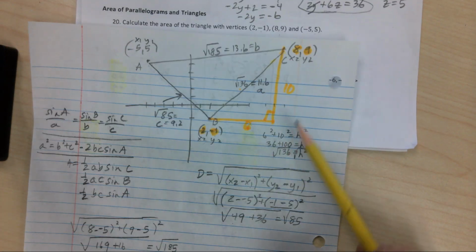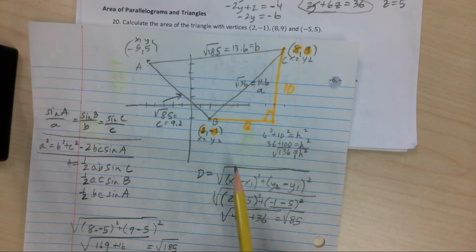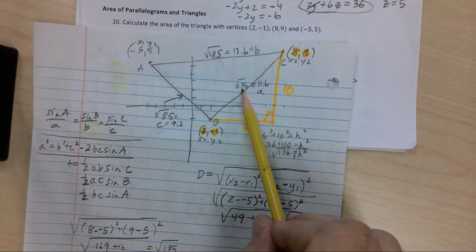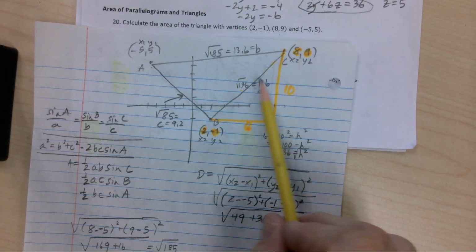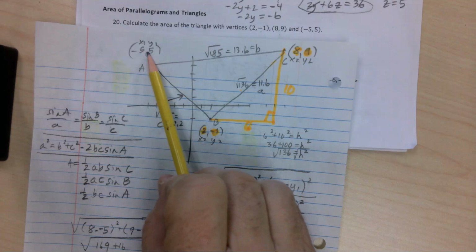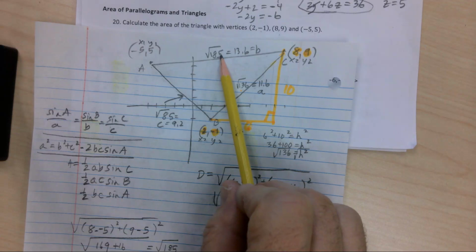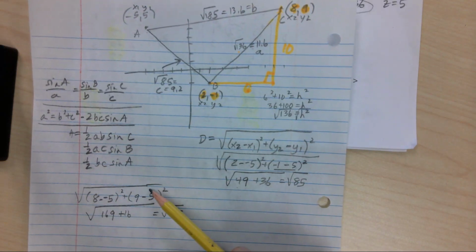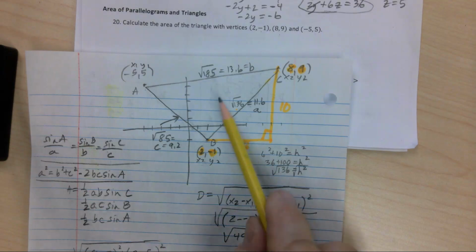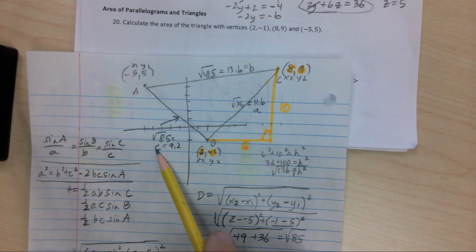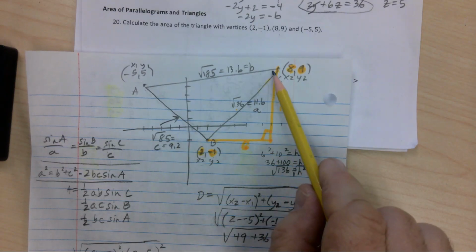Okay, so you can see that this is pretty messy. But what I did is I showed you guys just use a squared plus b squared equals c squared. Then I broke this down into a decimal. This one, I already did the distance formula between here and here. You can practice it if you want, but that's the square root of 185. My work is right there, and which is 13.6. And this is 9.2.